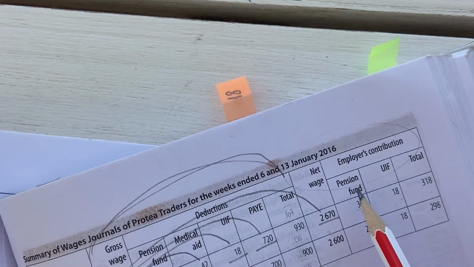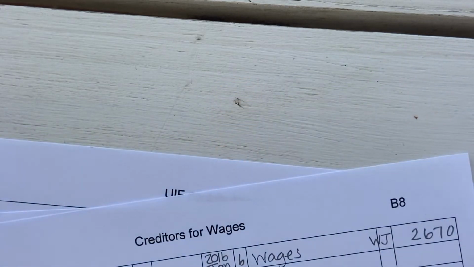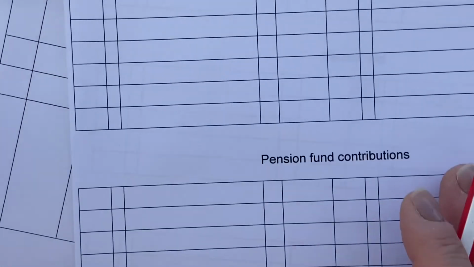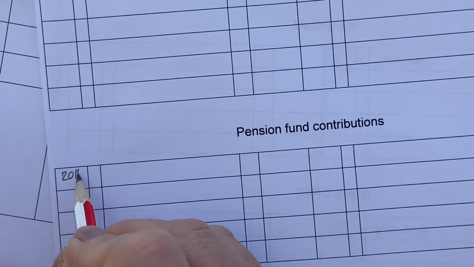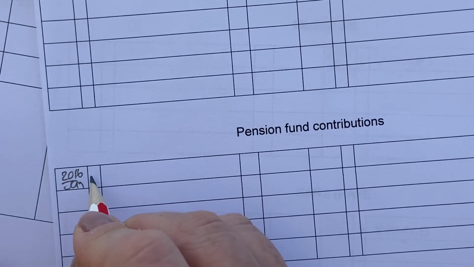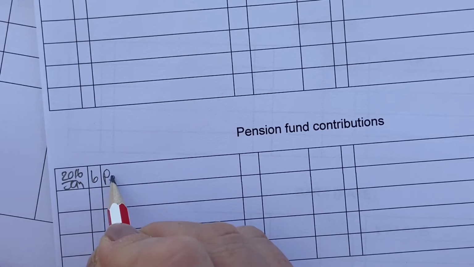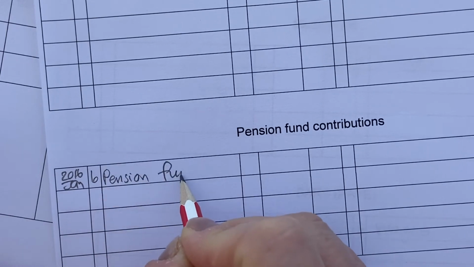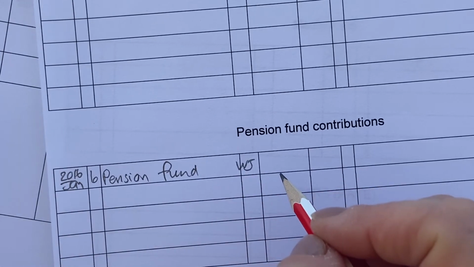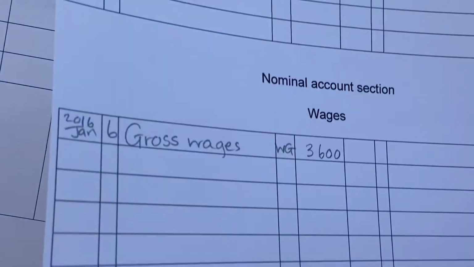So what am I going to do? My pension fund contribution and the UIF contributions are both expenses, and therefore I am going to debit them. So I'm going to go to the pension fund contribution 2016 January. It's an expense. It decreases my owner's equity, therefore I debit this, and it's on the 6th. And what is my creditor? My pension fund, and it's from the wages journal, and the pension fund contribution was 300 rand. Right, and I have to credit my pension fund.